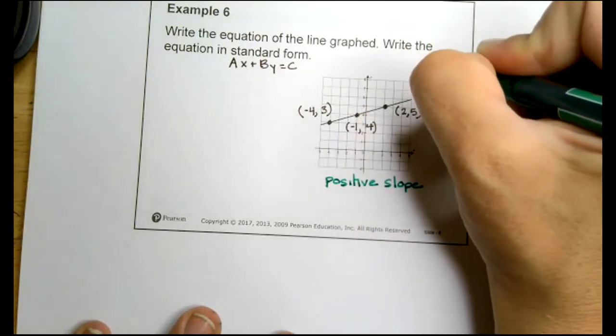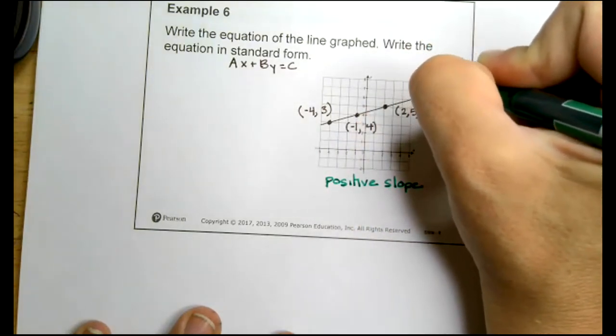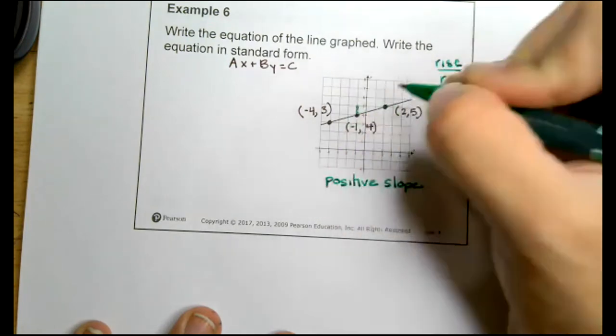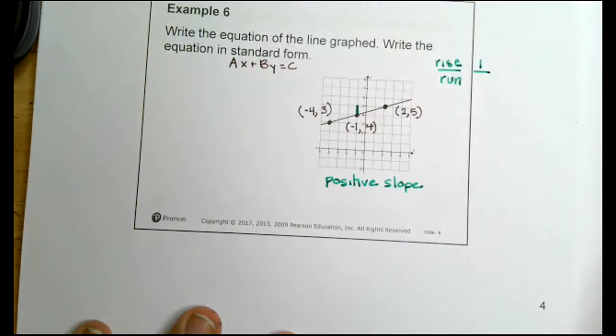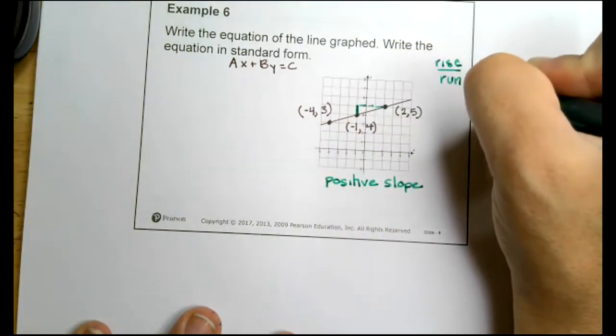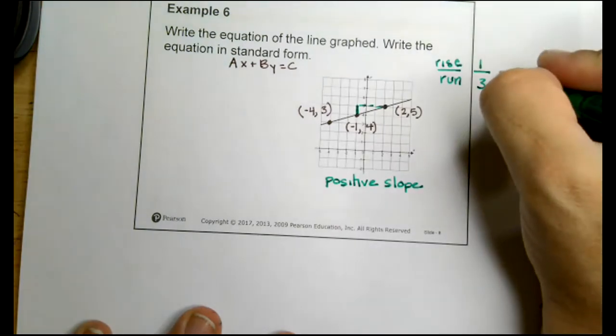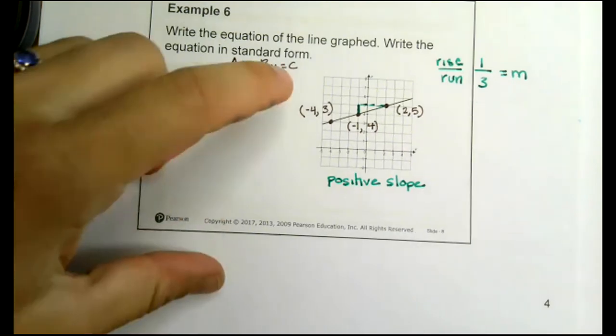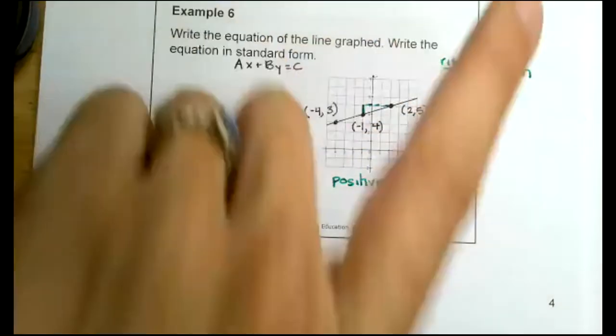And remember, it's rise over run. So the rise looks like 1. And then the run looks like 3. So m is positive 1/3. Okay. So now I have points and I have the slope.